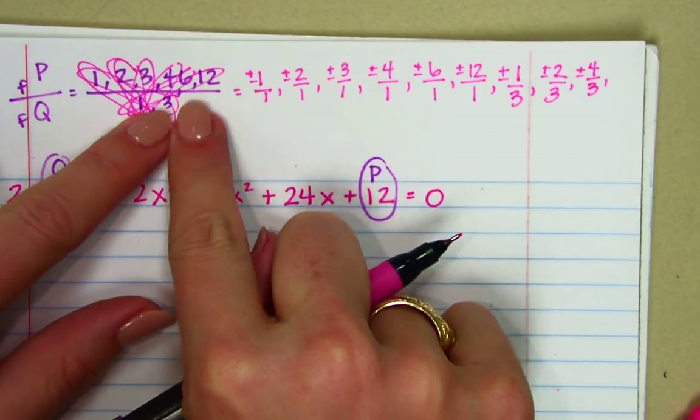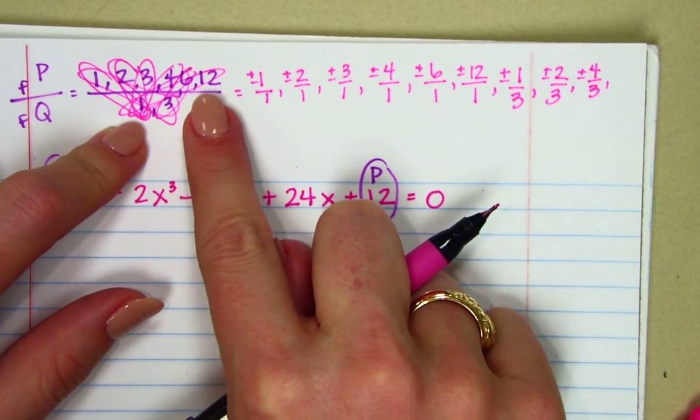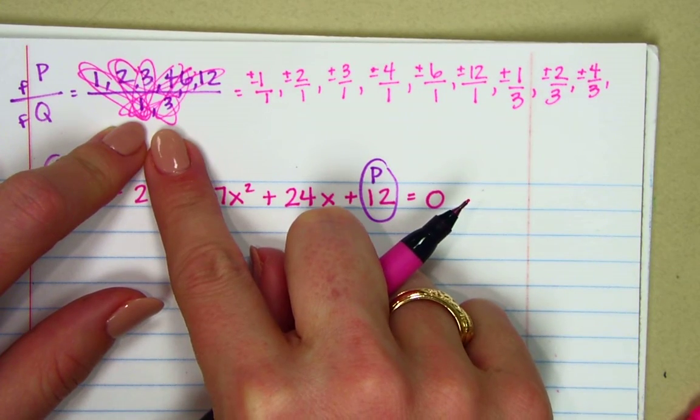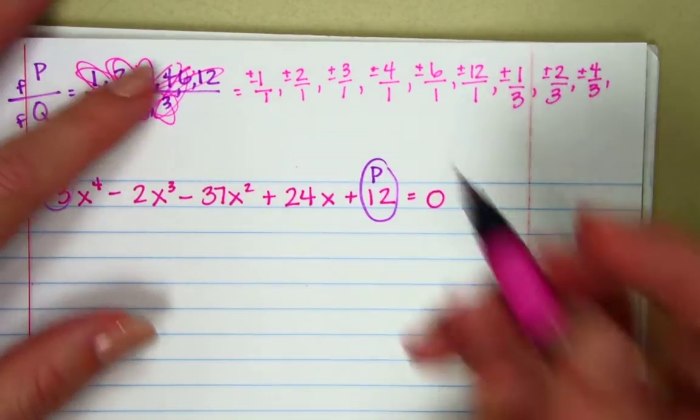And then what's 6 over 3? 2. We already have that, so we can skip that one. And what's 12 over 3? 4, right? We already have that one, so we can skip that one. So here's all our possibilities, okay?